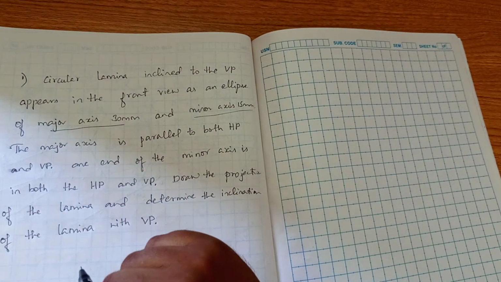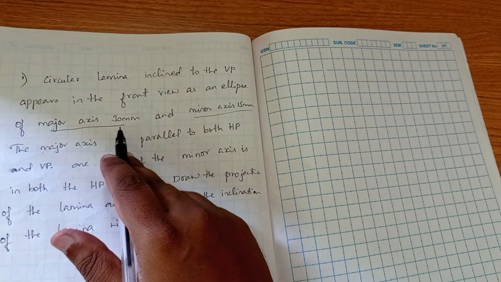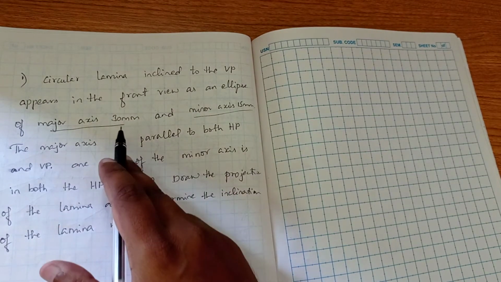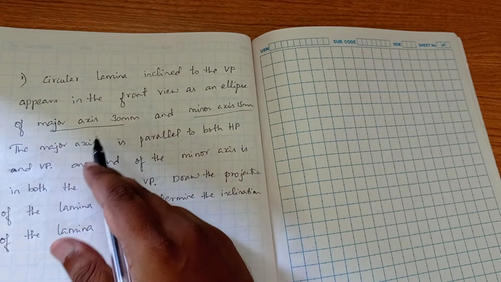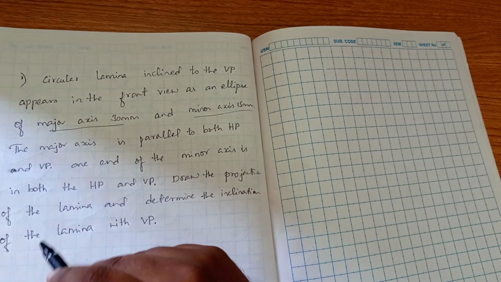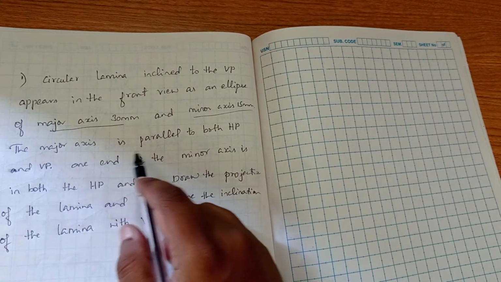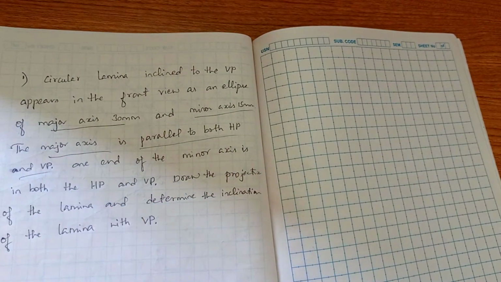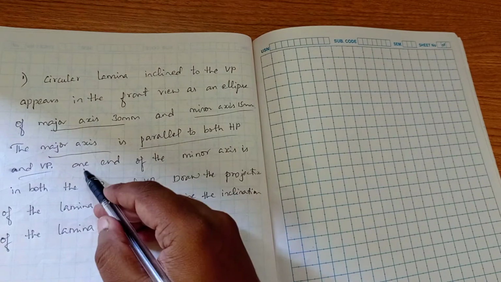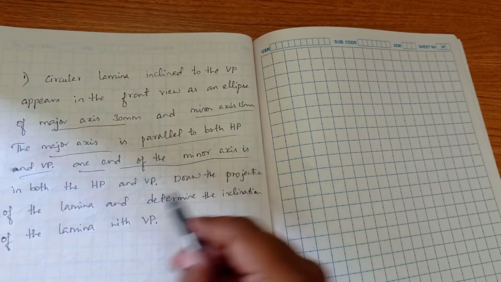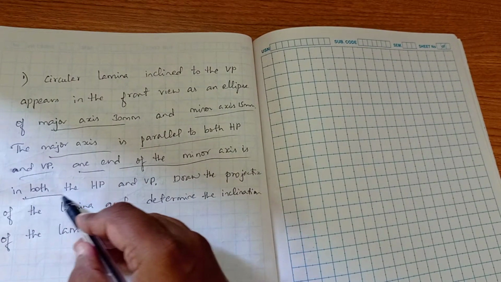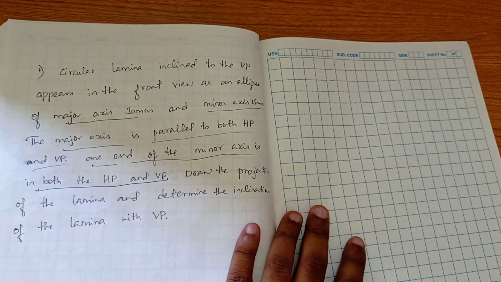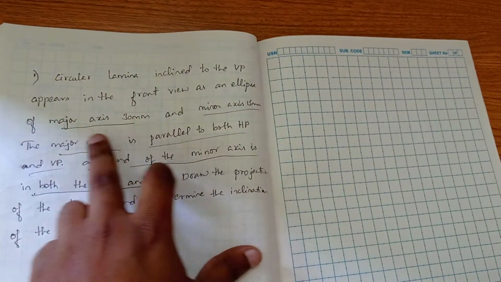So what we do is we consider major axis dimension 30. By taking 30 mm, I will be constructing a circle of diameter 30. Okay, so that's our first position and second position. Then after that, you see major axis is parallel to both HP and VP. We have to make major axis parallel to both HP and VP, and one end of the minor axis is in both HP and VP. So what I will do in this question is, first I will be constructing a circle by considering major axis.